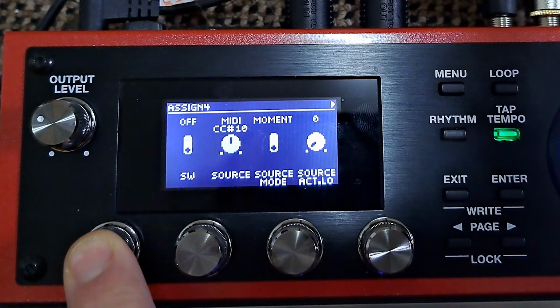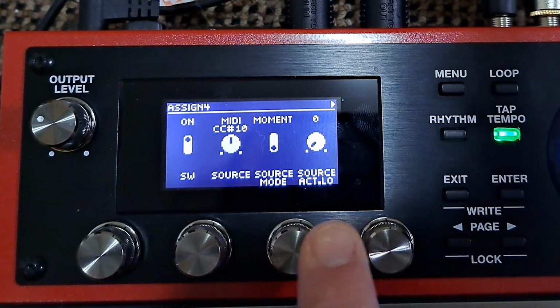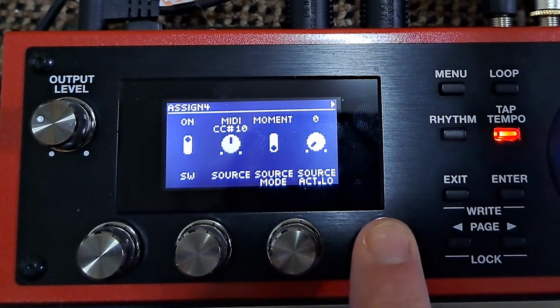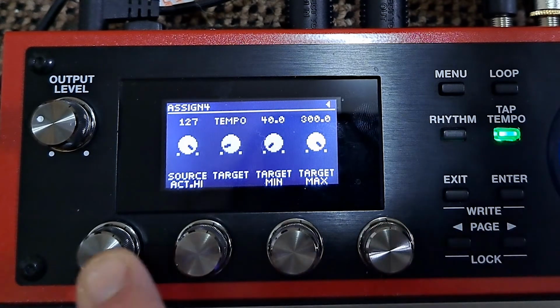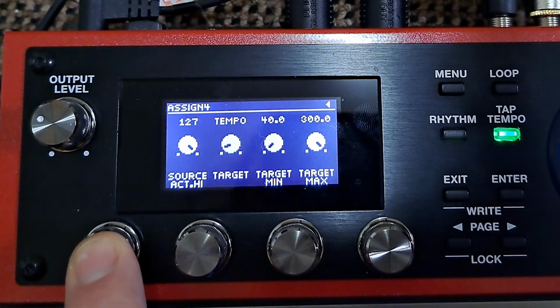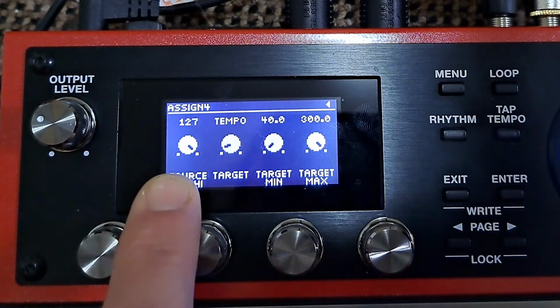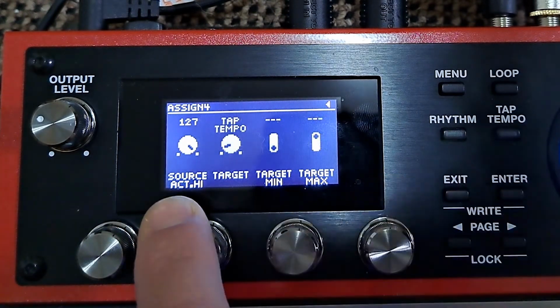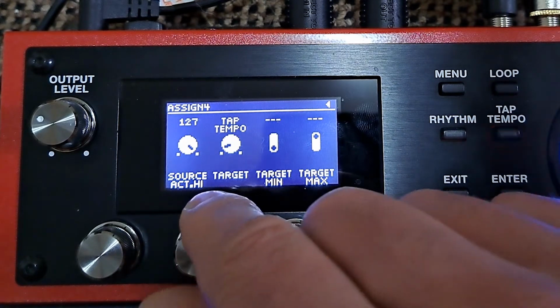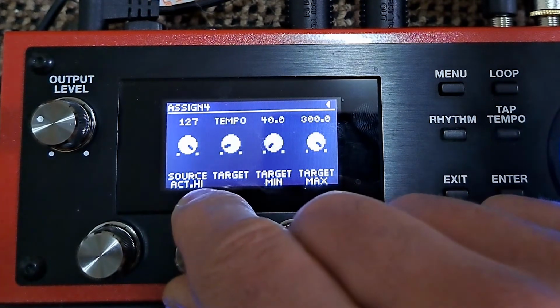Remember to switch it on, otherwise it won't work. CC10. Source ACT low is 0. Source, I can't remember what ACT stands for. ACT high is 127. Target, here's that tap tempo I was talking about, and then next to that it's tempo.